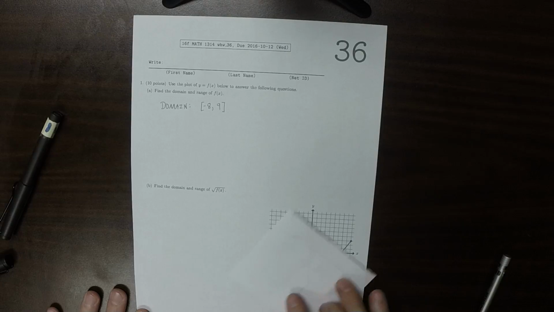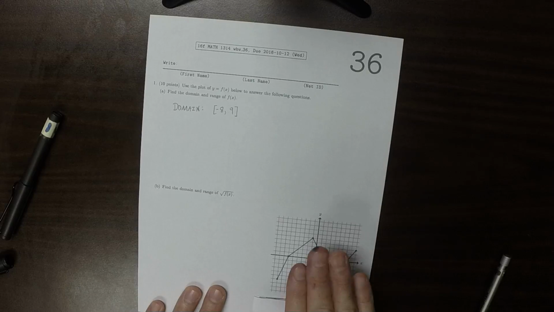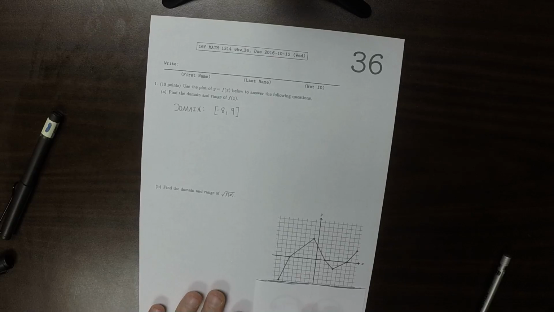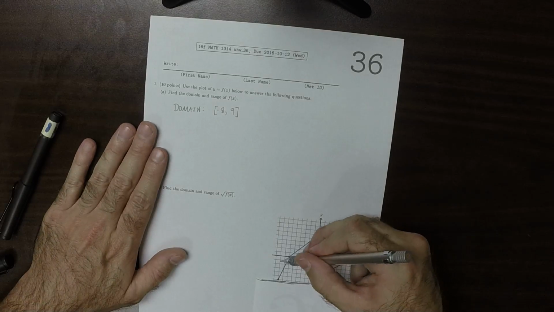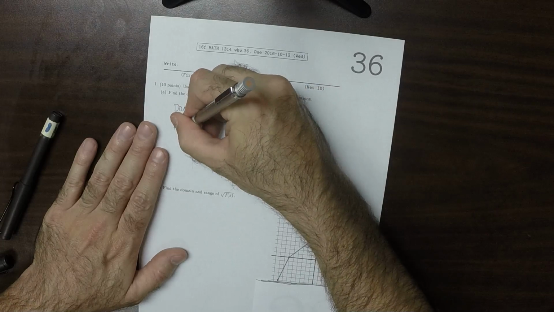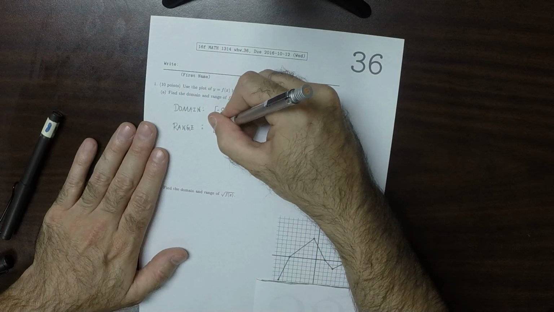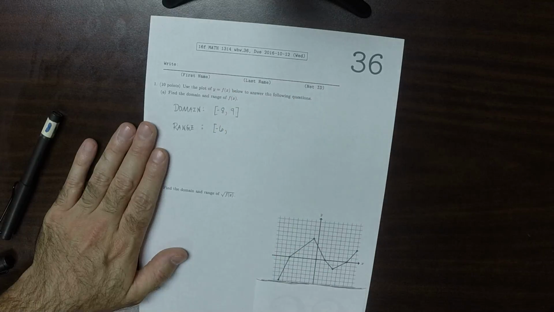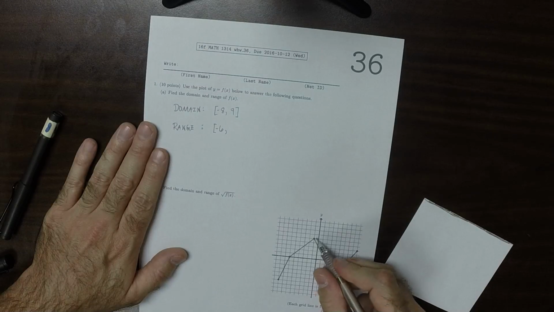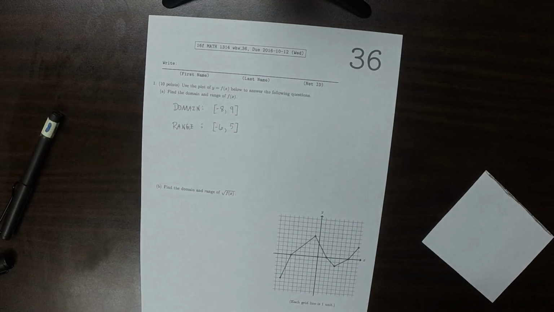Okay, then for the range, similarly, it's a sweeping process, but now we sweep a horizontal line from bottom to top. So we sweep, and that's the first place that we hit. So that's -1, 2, 3, 4, 5, 6. So -6. And then we sweep, and that's the last place that we hit, which is 1, 2, 3, 4, 5. It's +5. Okay, that's the answer to part A.